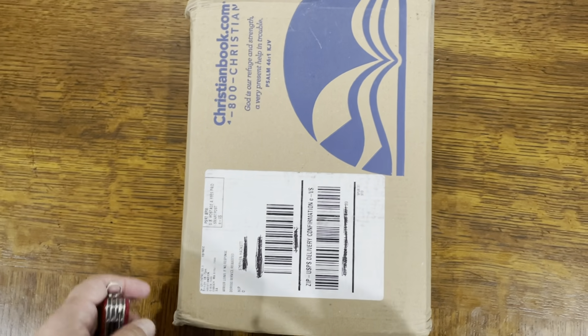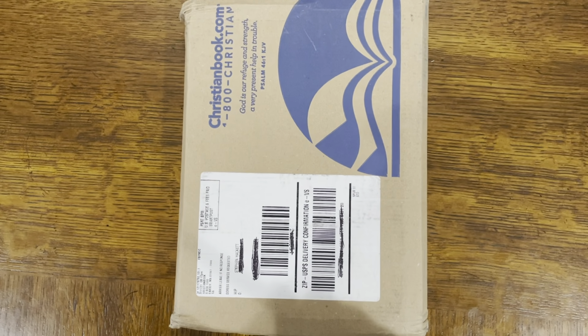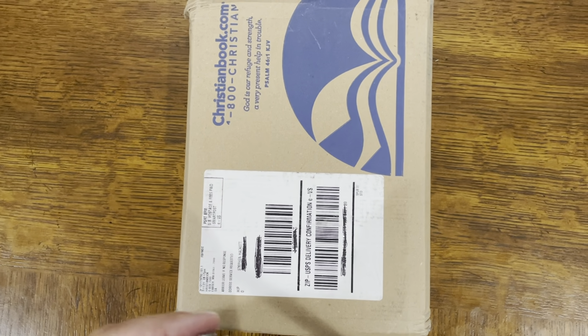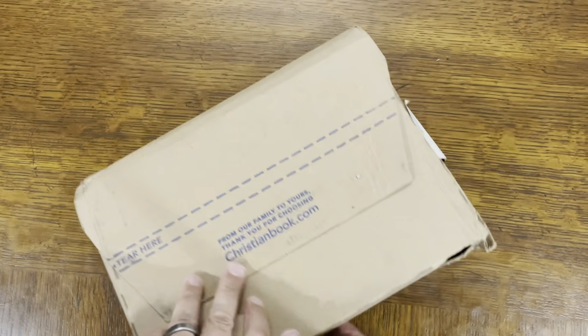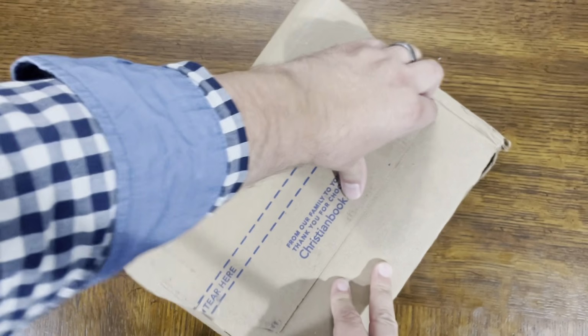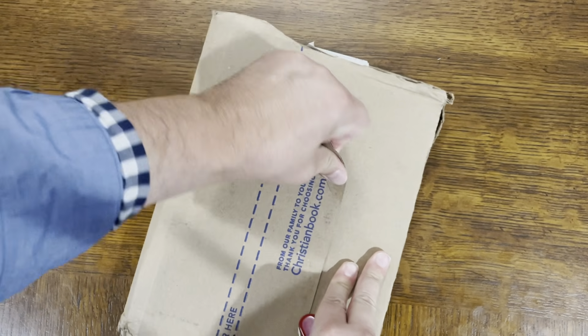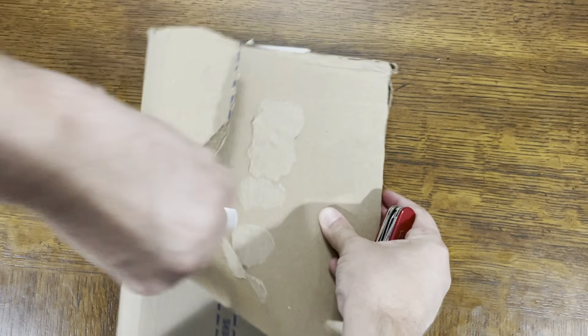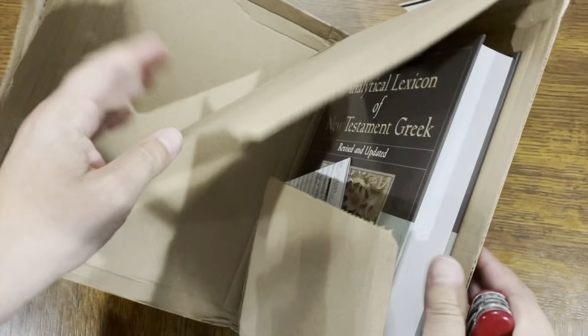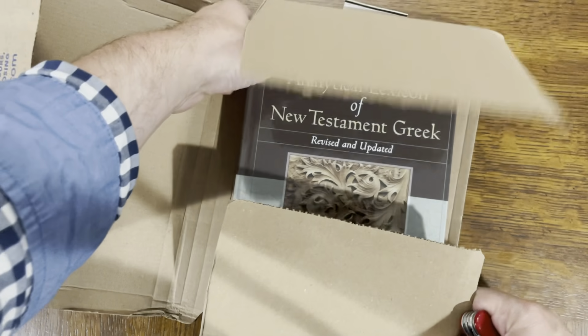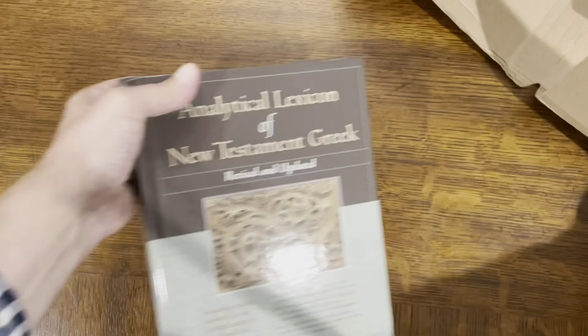All right, just going to do an unboxing video of this analytical Greek lexicon. That's what it's supposed to be anyways. So we'll get it opened up and see what it looks like and try to do just kind of a brief review of it as well. So what we've got here is the analytical lexicon of the New Testament Greek.